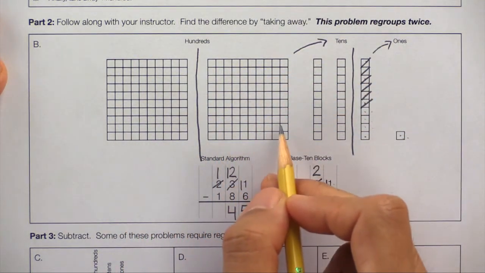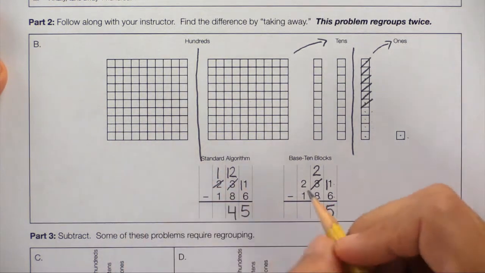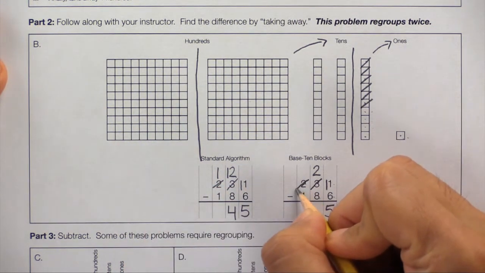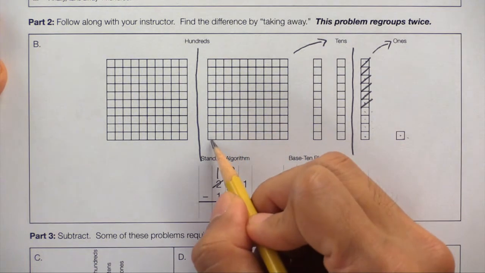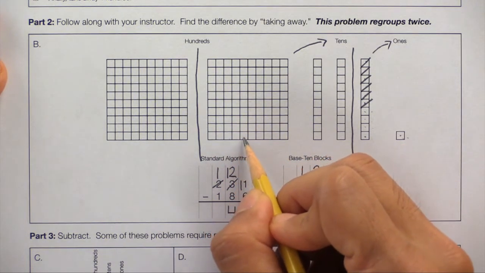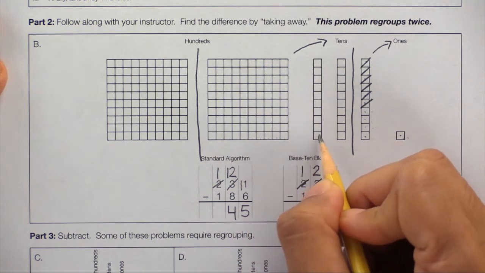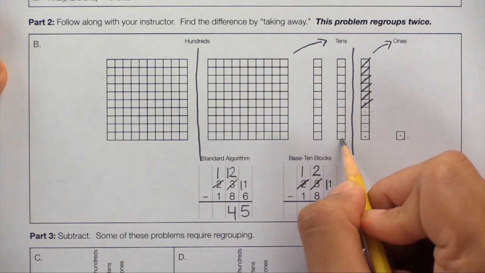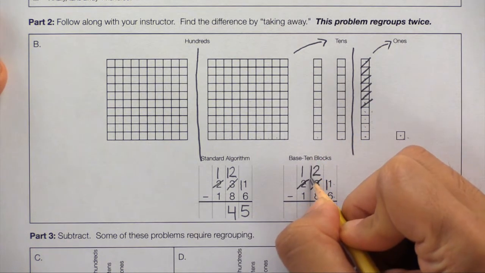We won't have 200 anymore. We'll only have 100. That's why we cross off the 2, count backwards, and write 1. Now let's figure out how many tens we have. We have 1, 2, 3, 4, 5, 6, 7, 8, 9, 10 tens, 11 tens, and 12 tens. That's why we need to write a 1 right here.